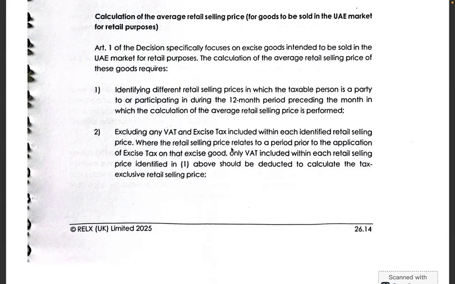Where the retail selling price relates to a period prior to the application of excise tax on that excise good, only VAT included within each retail selling price identified in one above should be deducted to calculate the tax exclusive retail selling price.